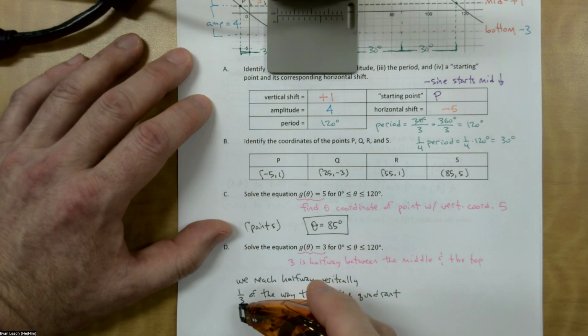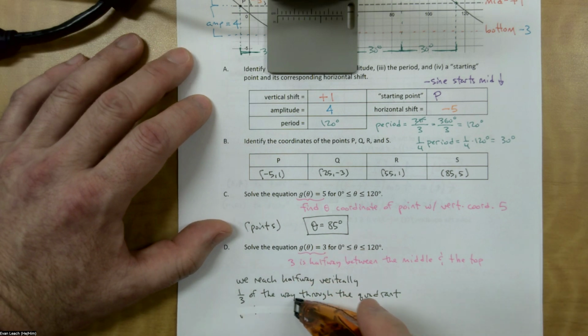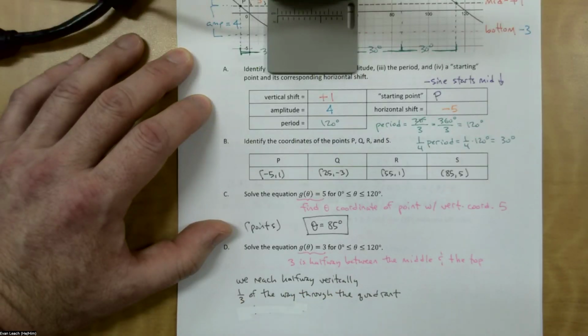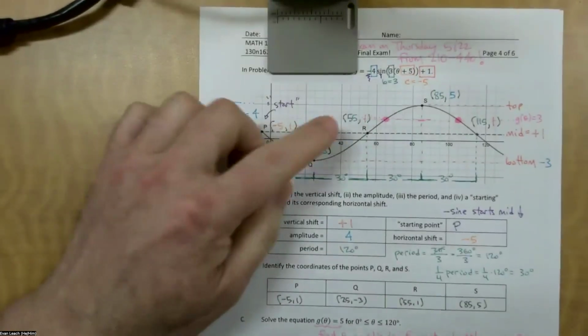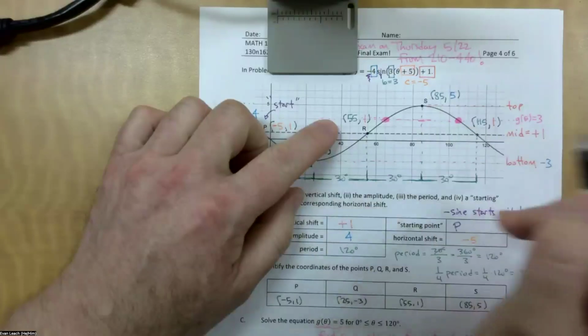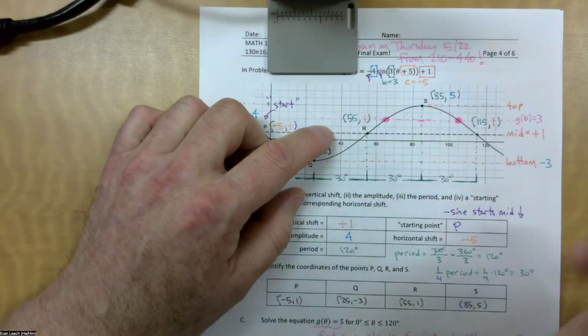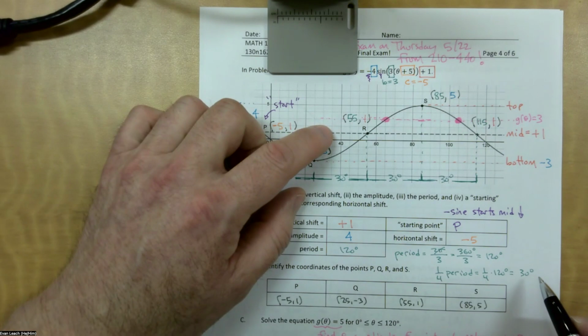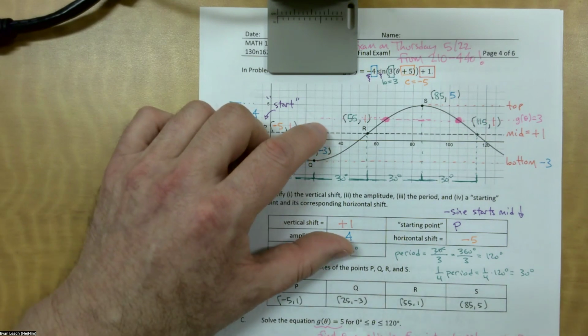Not past, before and after the middle. So in this problem, we hit the middle. The middle happened at 55, and 1/3 of the way through, 1/3 of the 30 degrees is 10 degrees before and after the middle.